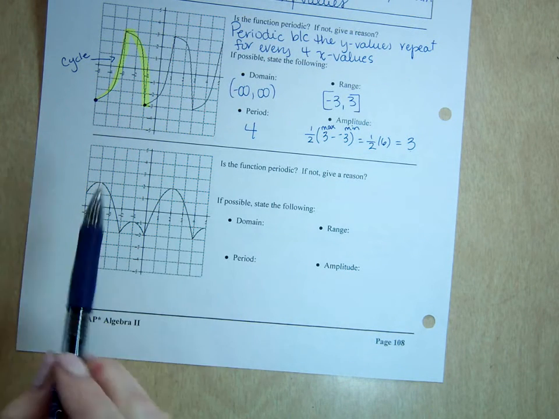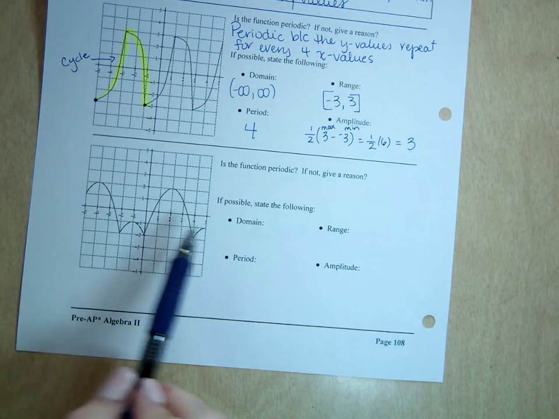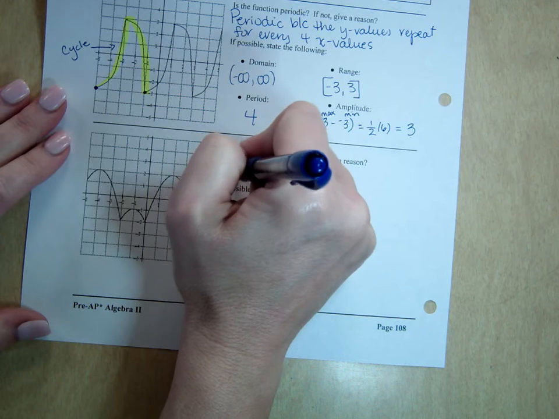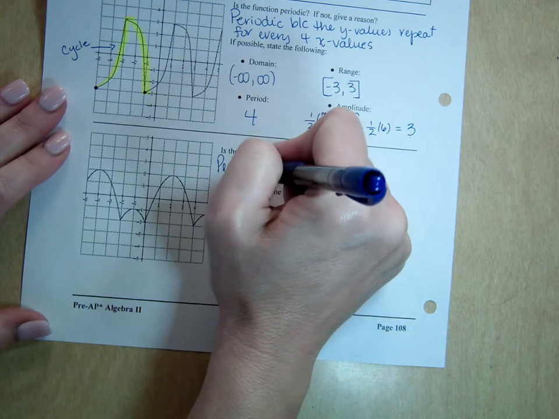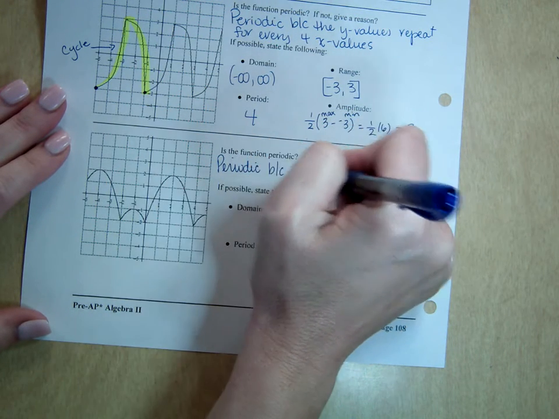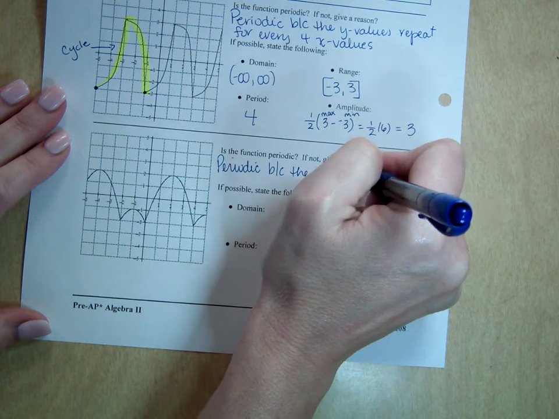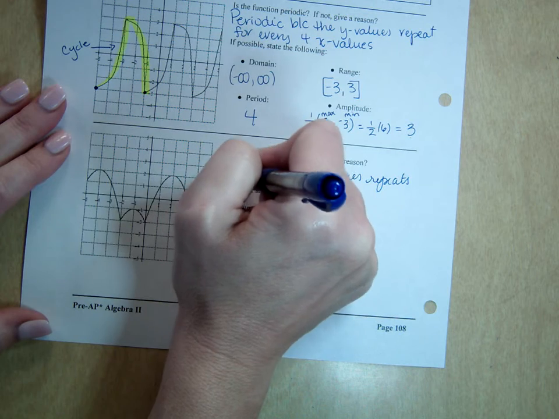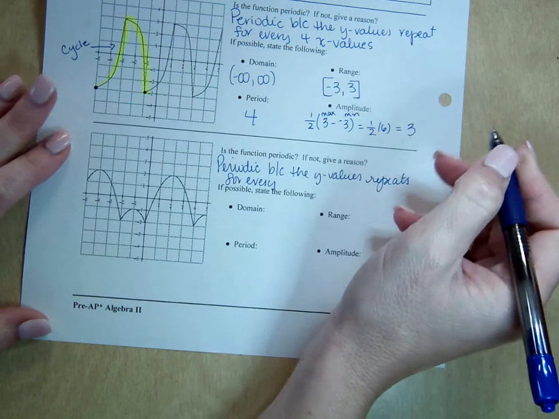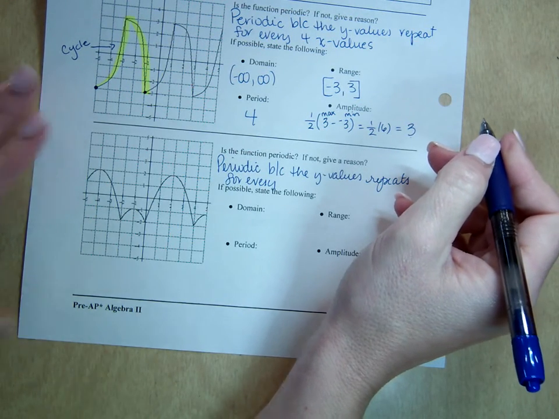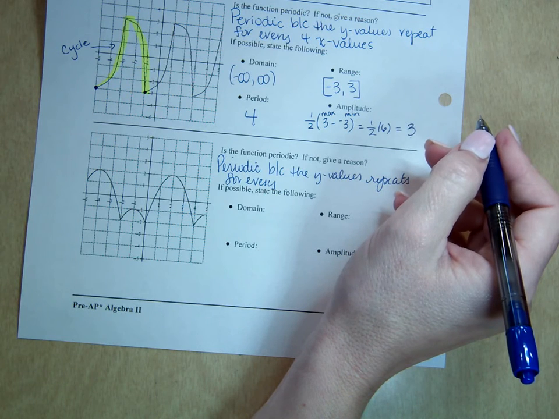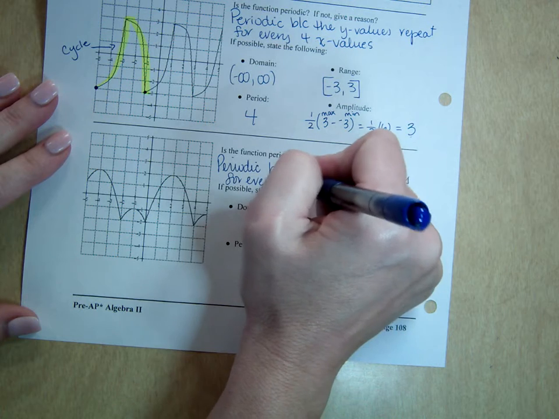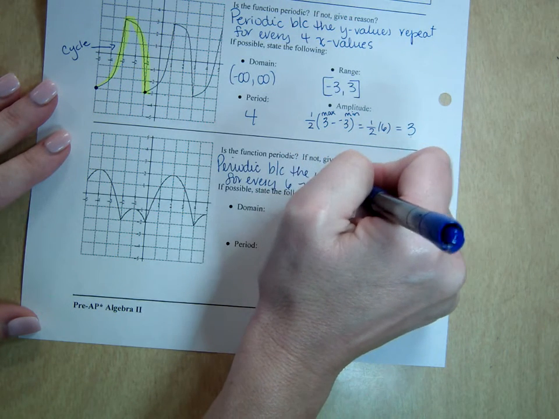All right, how about this one? Is this one a periodic function? Yes. Okay, how do you know? Because you can see that it starts to repeat. The y value repeats for every how many x values? 4. Try again. 6. You gotta count the little spaces.